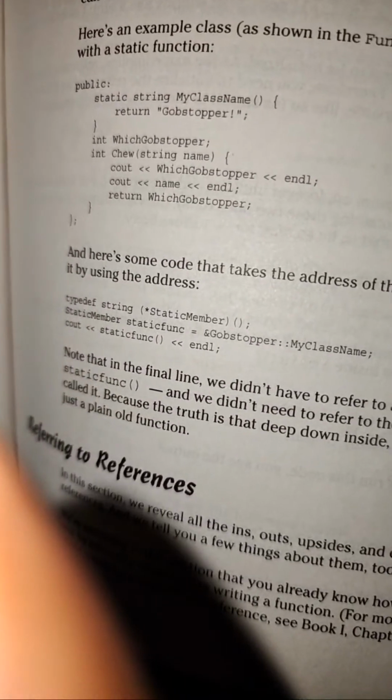Note that in the final line we didn't have to refer to a specific instance to call static func, and we didn't need to refer to the class either. We just called it. Because the truth is that deep down inside, the static function is just a plain old function.